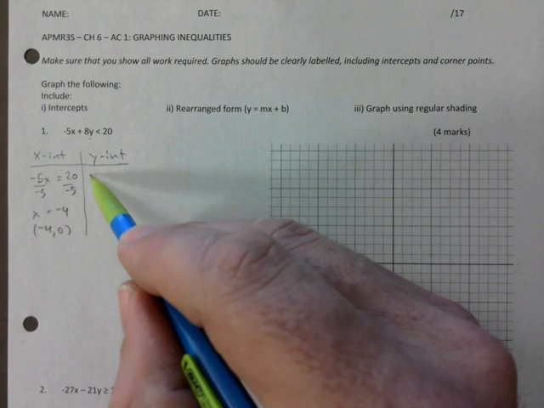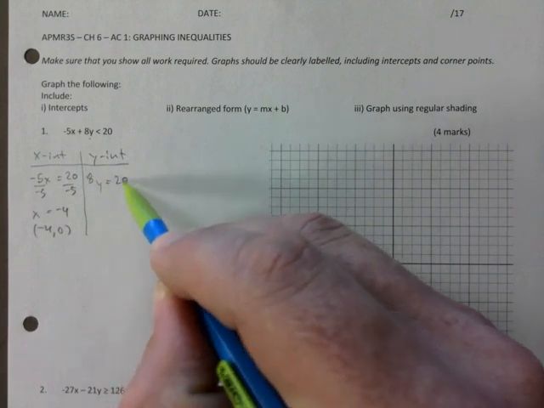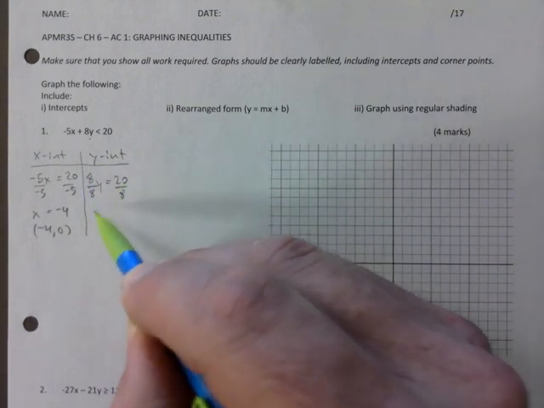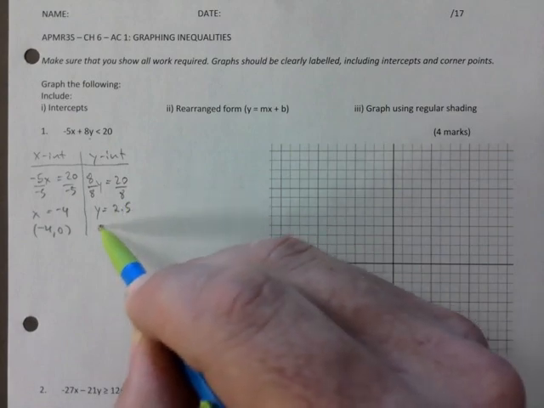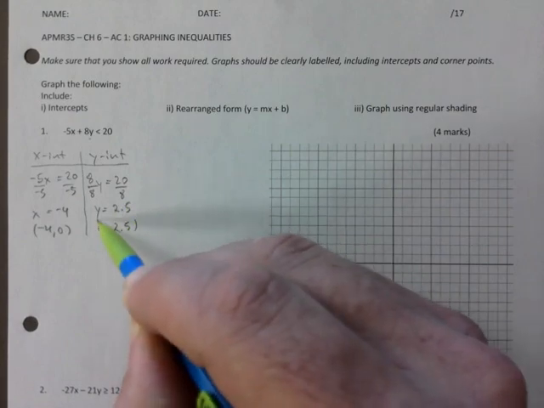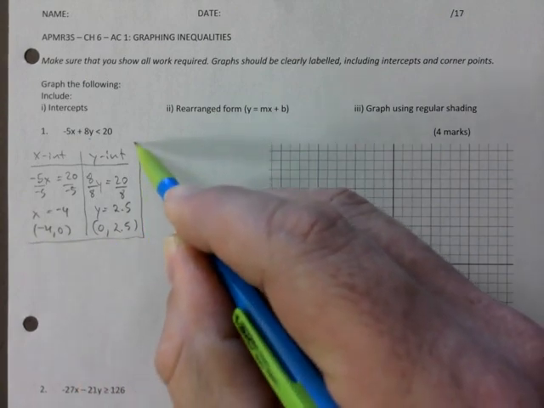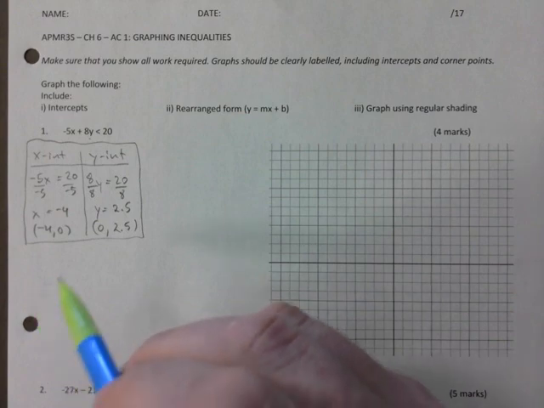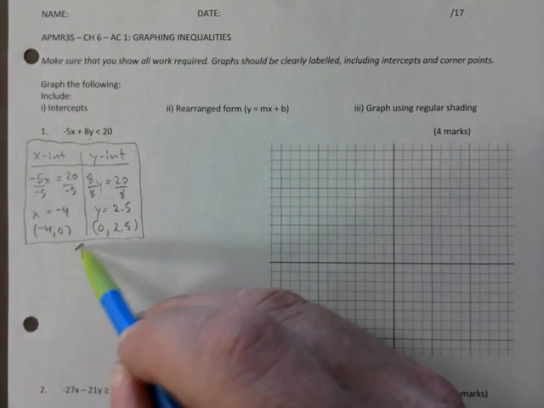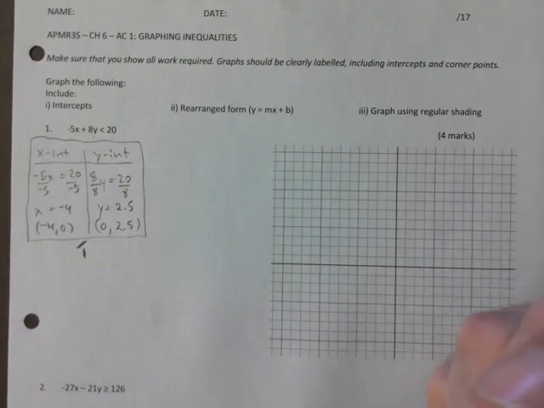And then for the y-intercept, it's 8y is equal to 20. Divide both sides by 8. Y is equal to 2.5. So it's 0, 2.5. I'll give you a mark for this, for having them both right.